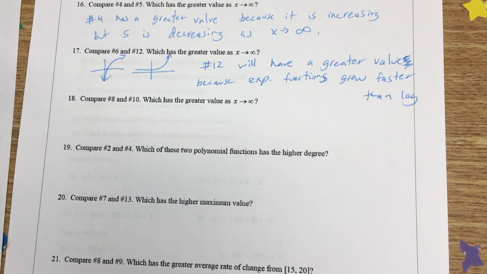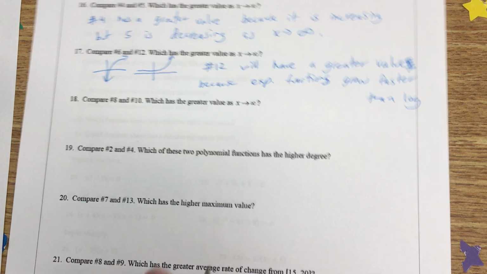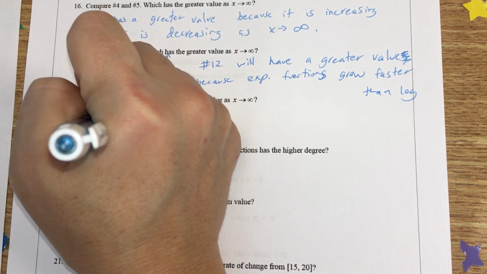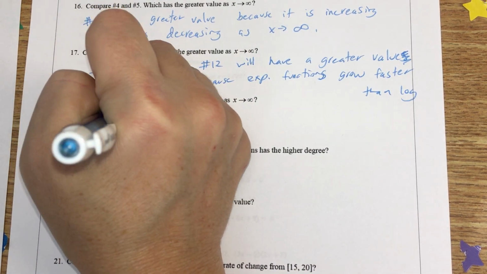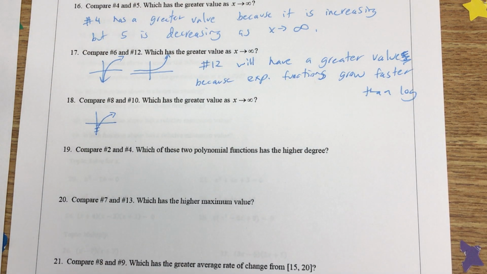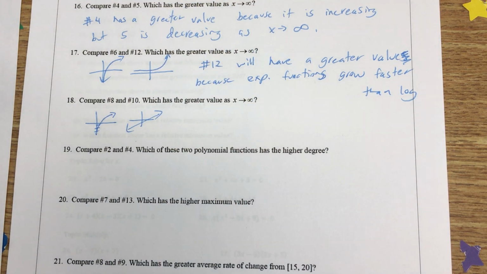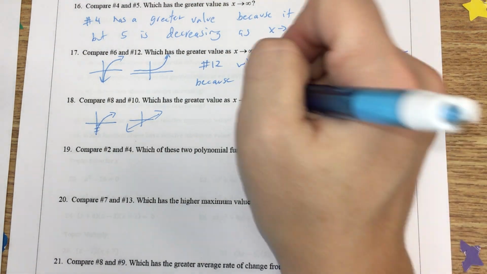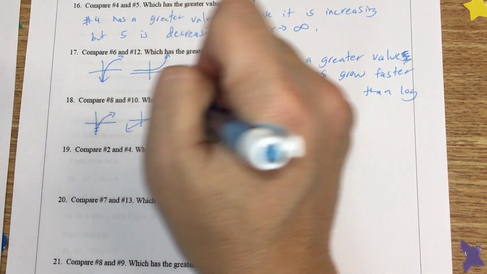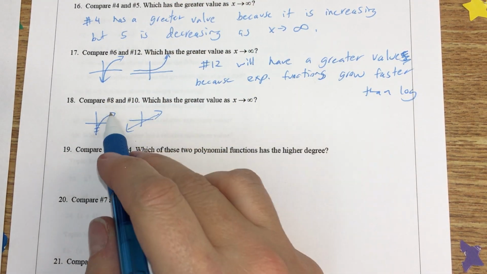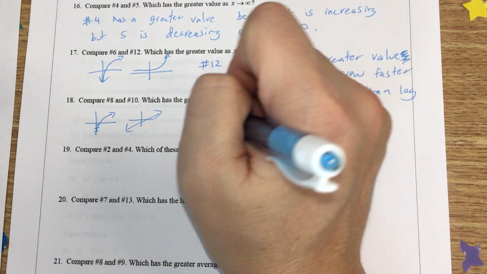Compare numbers 8 and 10. So I see that number 8 was that square root function. And number 10 was a line. So battling it out today is the square root and the line. Which has the greater value? The line is going to go up at a constant rate, whereas the square root is going to start to taper off.